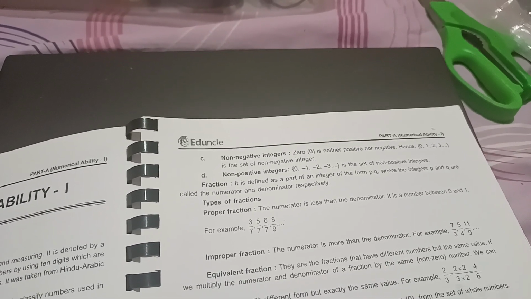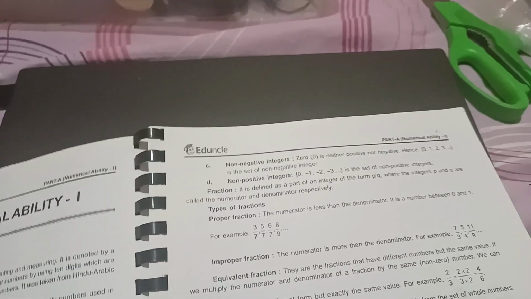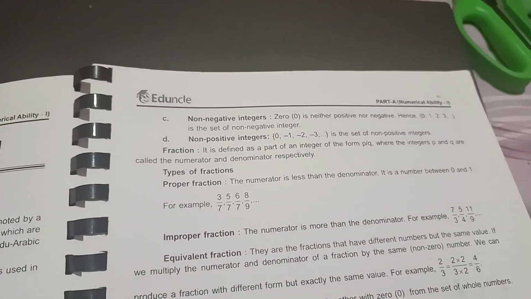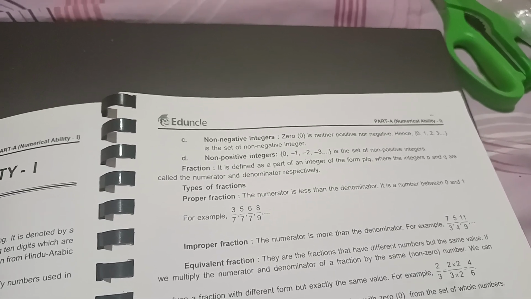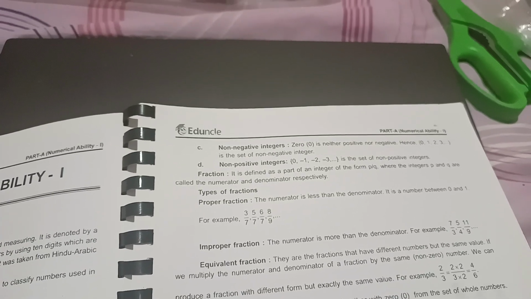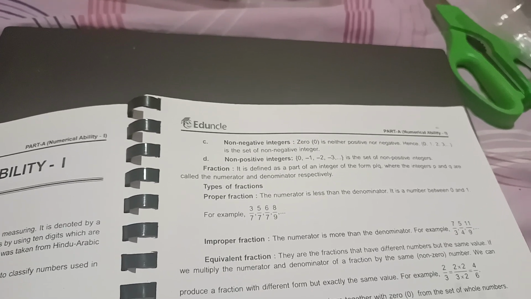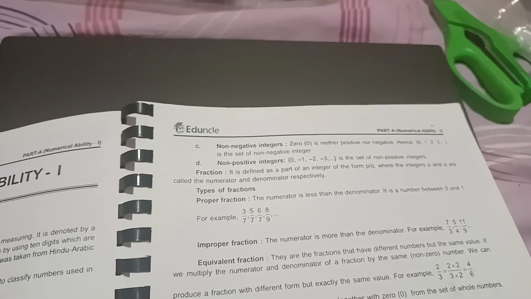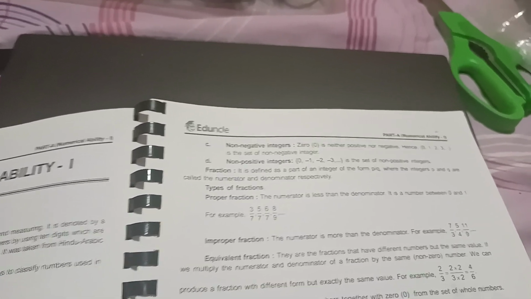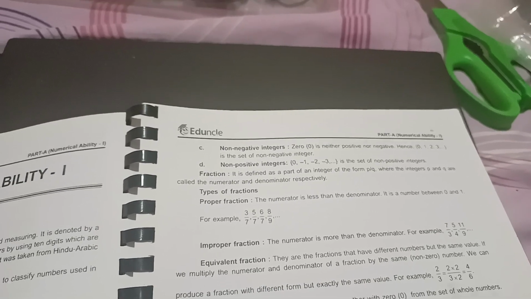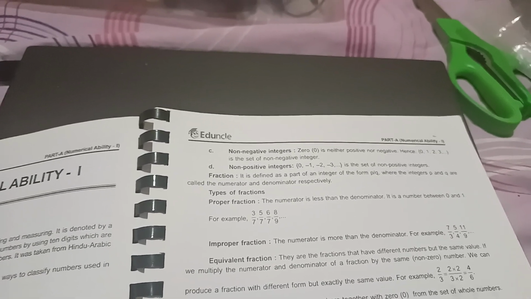Then come to fraction numbers. What do you mean by fraction? Fraction is defined as a part of an integer of the form p by q, where the integers p and q are called numerator and denominator respectively. Types of fraction. Proper fraction means the numerator is less than the denominator.